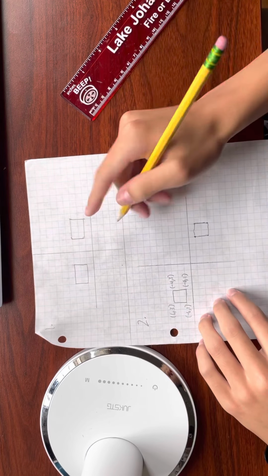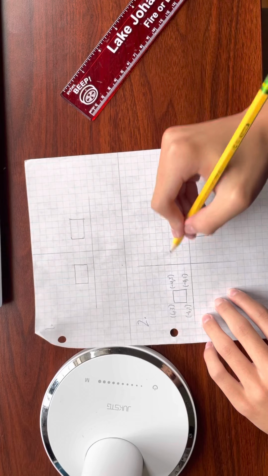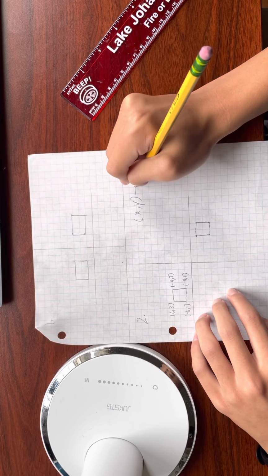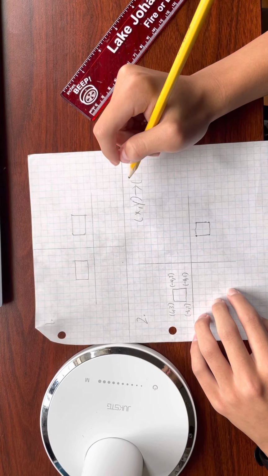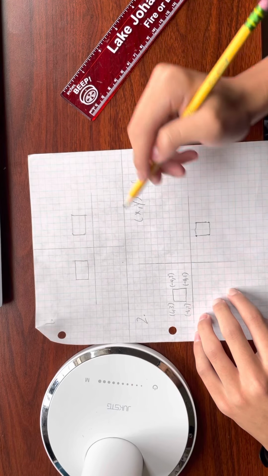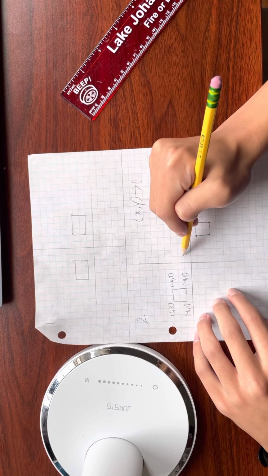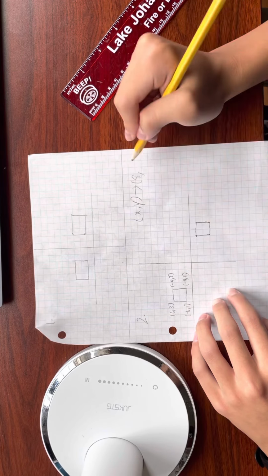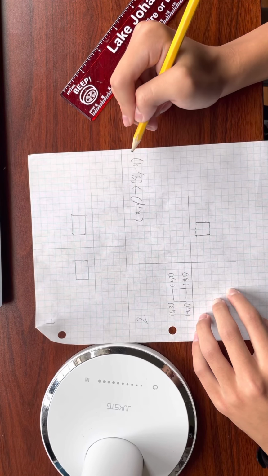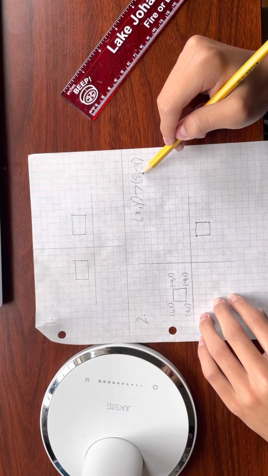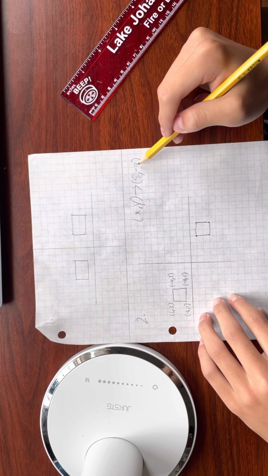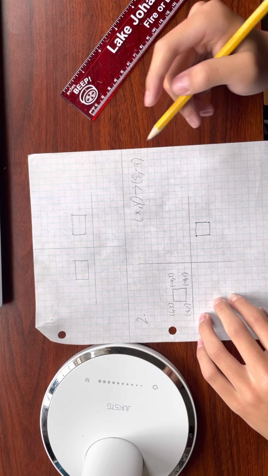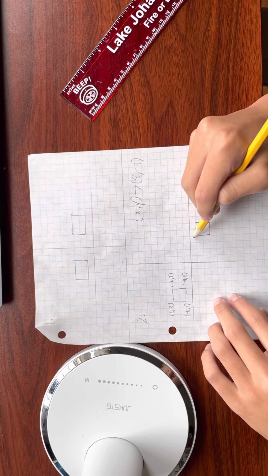So, we could do a transformation. We could do the transformation 8 and -4, so increasing 8 on the x and decreasing 4 on the y, and then we will get this square.